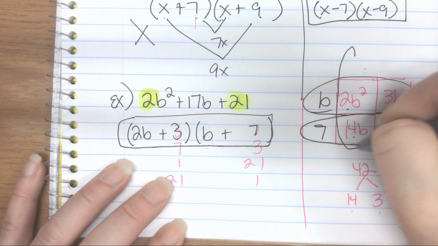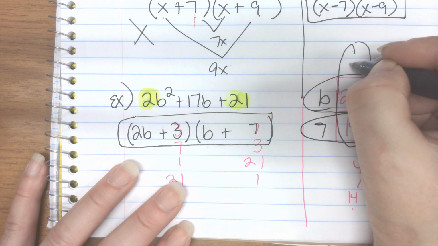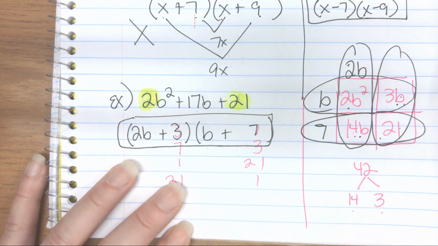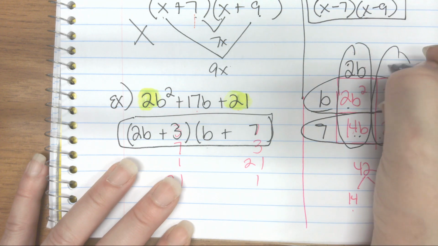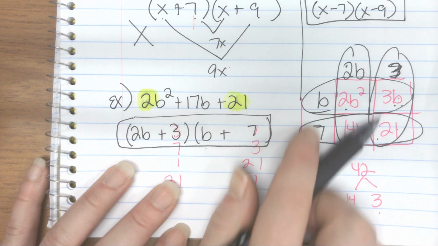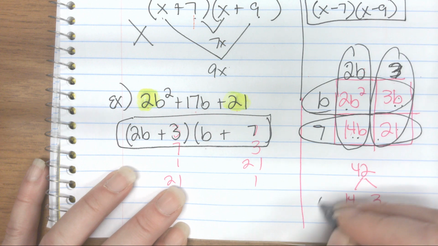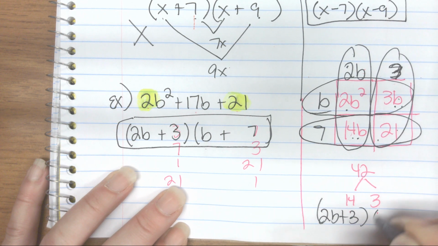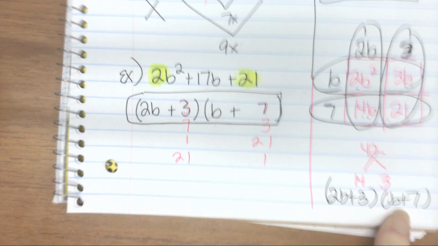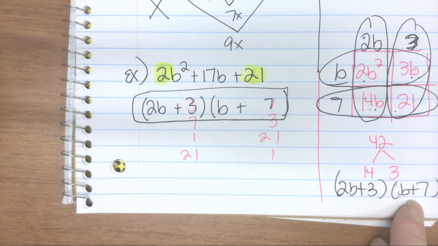What's the GCF of 2b squared and 14b? 2b. And what's the GCF of 3b and 21? 3, right? 3 goes into 21 7 times. So my factors are 2b plus 3 and b plus 7. That's the same thing I arrived at with my guess and check method. Okay, so we might need to practice that, huh?